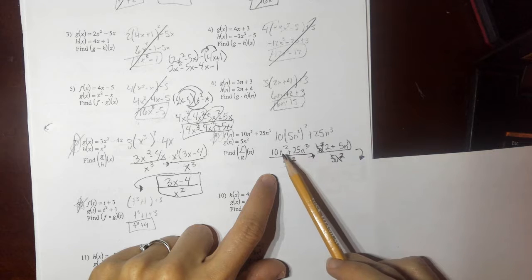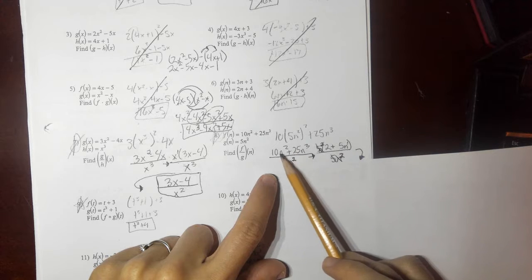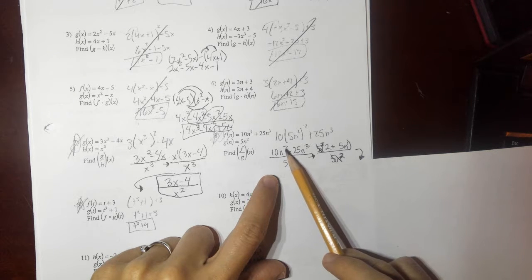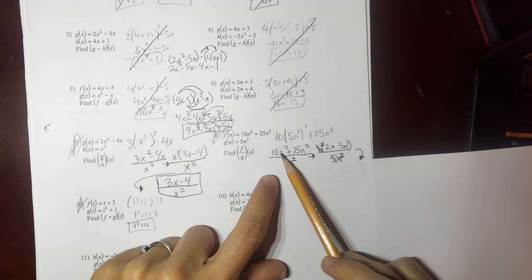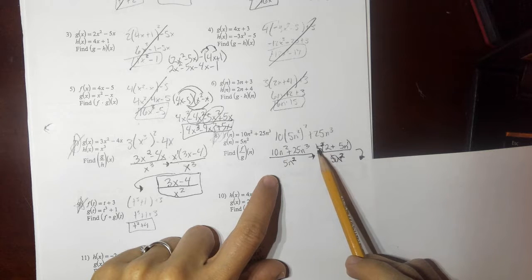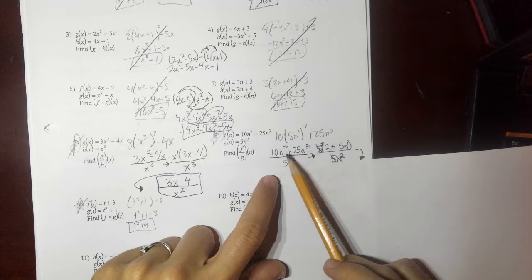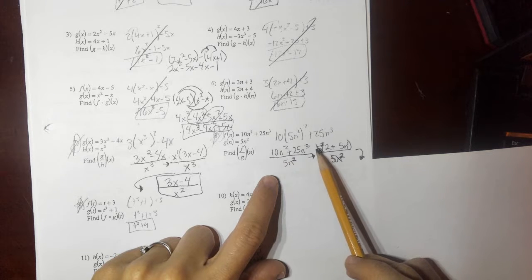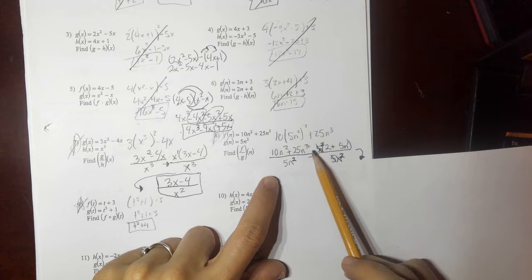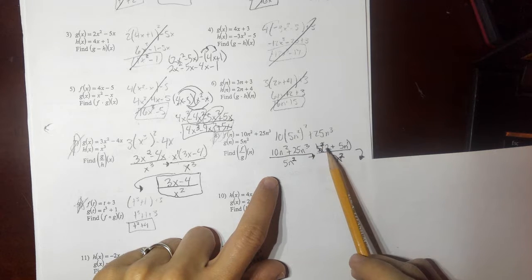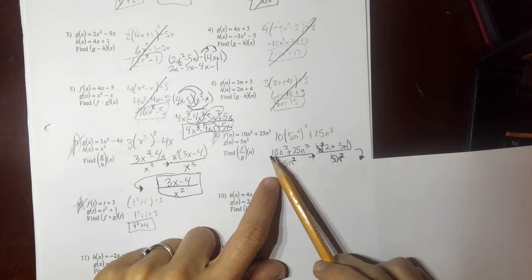In addition, these have a common n, actually an n squared, because that's my lowest one. So I can take an n squared out and be good, because they both have an n squared. So it's 5n squared on the outside, and on the inside there was a 2, no n left, because I took out the whole n squared.